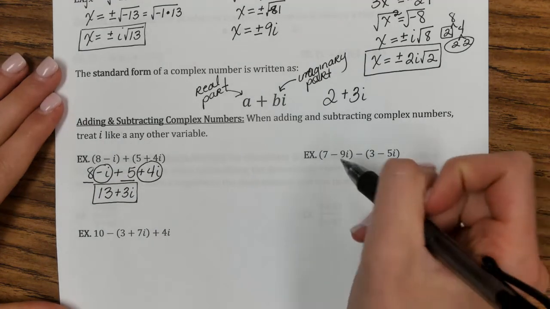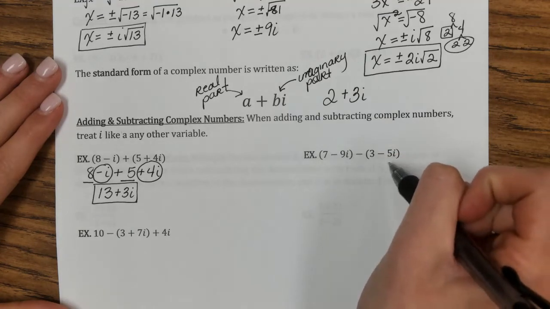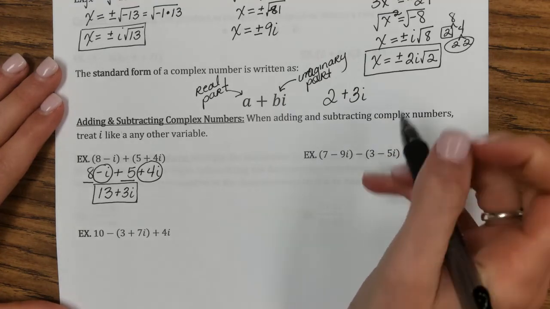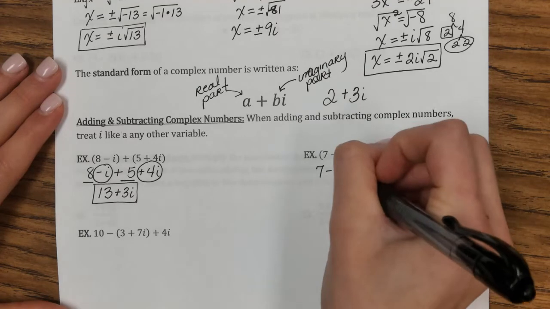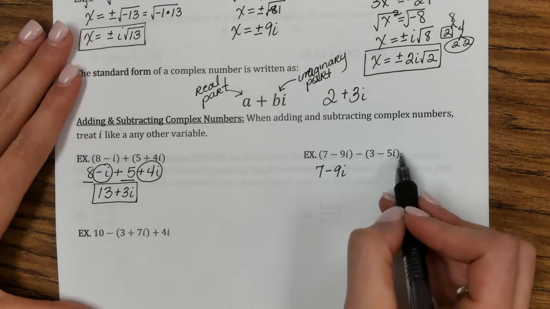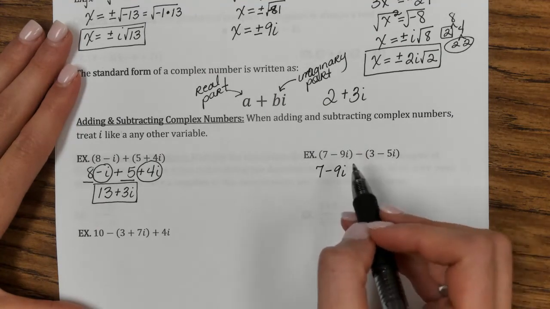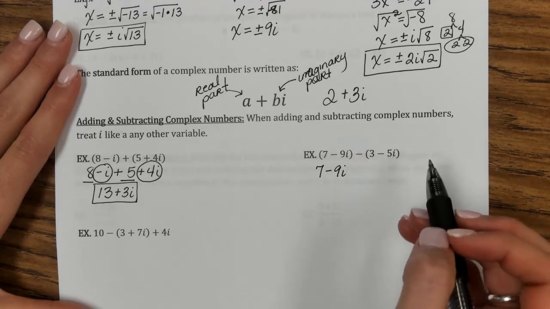Now, if I have (7 minus 9i) minus (3 minus 5i), when I am subtracting, I can drop that first set of parentheses, but what am I going to do with the second set of parentheses? If I'm subtracting, I have to change the signs.